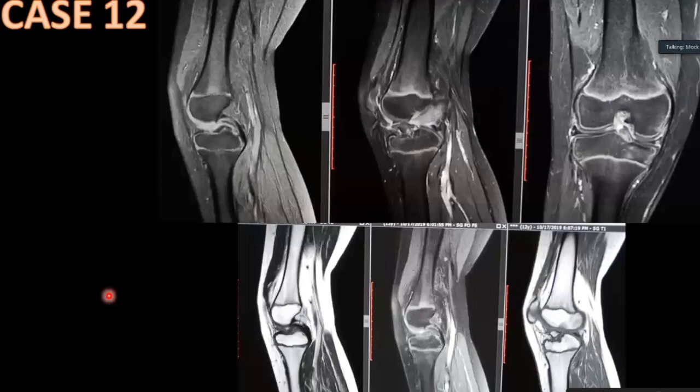I can see there is non-visualization of the anterior cruciate ligament in all these images, and there is deepening of the notch in the sagittal image and the coronal image. Sorry, there is also a tear. Meniscal tear is also noted on the anterior and the posterior horn.